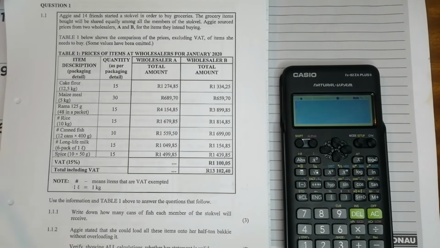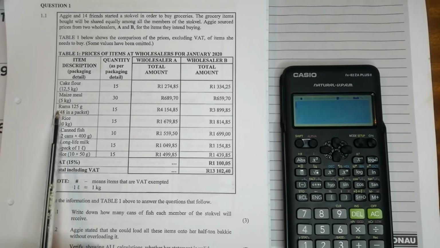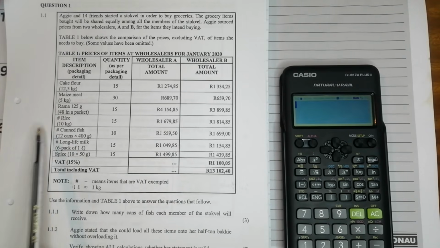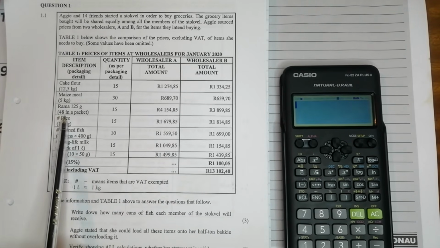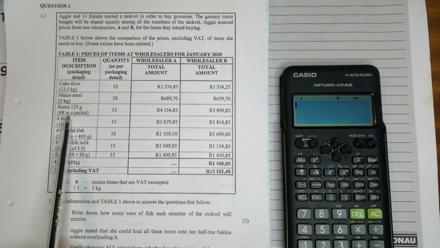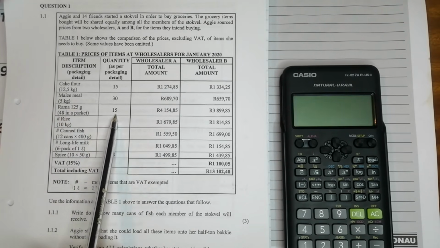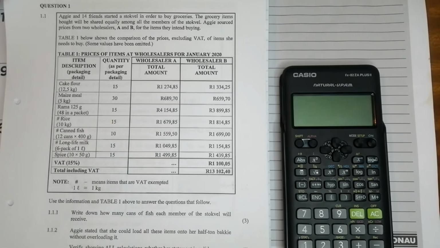So 1 packet contains 48 ramas, and each of those ramas in that packet weighs 125 grams, and she buys 15 of those packets. She also buys rice that weighs 10 kg, and she buys 15 rice.